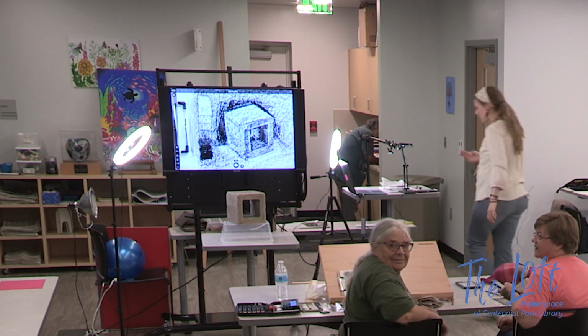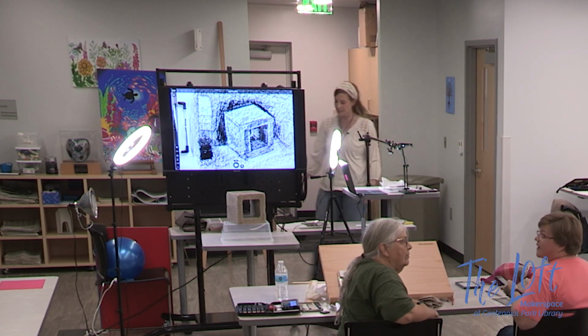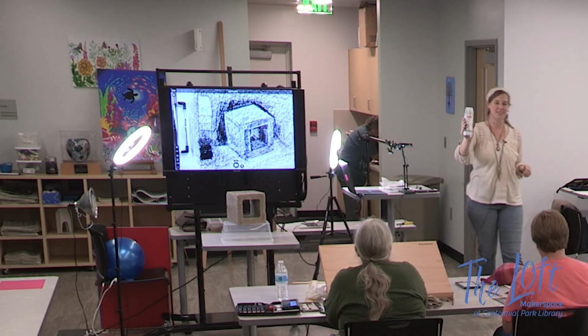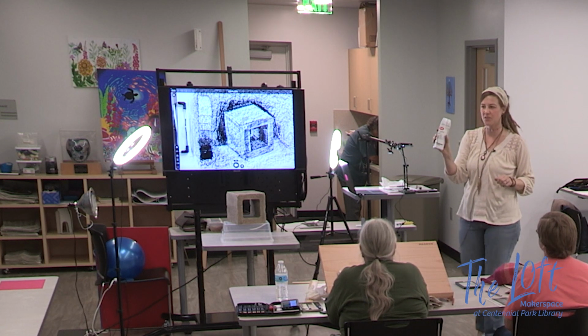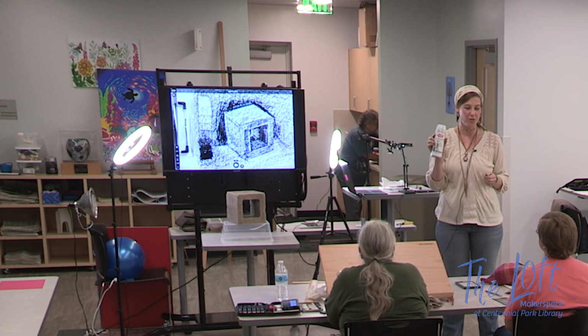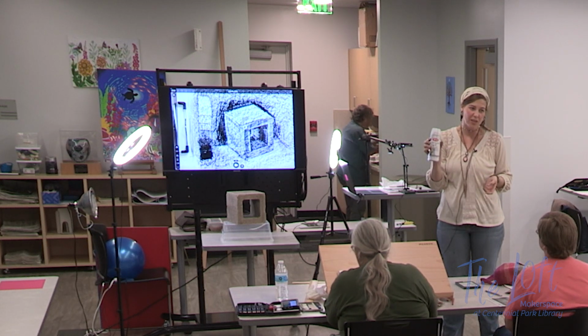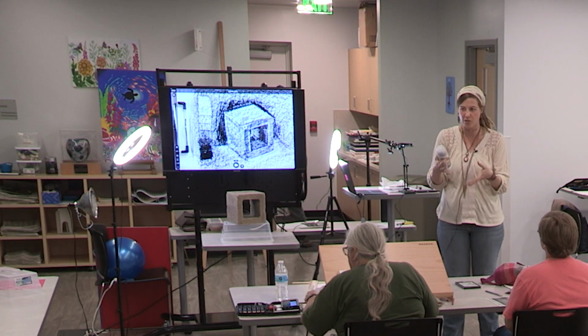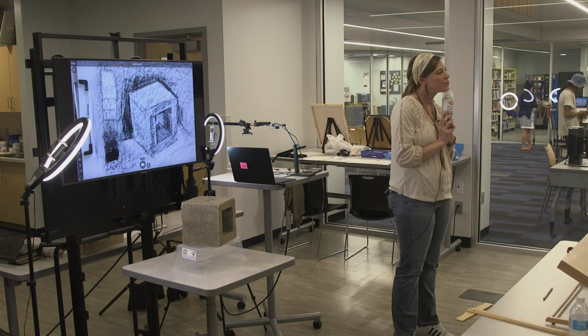So the last thing that I want to show you today is this. This is Artist's Fixative Spray. If you are doing charcoal or chalk or pencil drawings, you can lock the graphite to the paper or the chalk or the charcoal to the paper using this stuff when you're done.